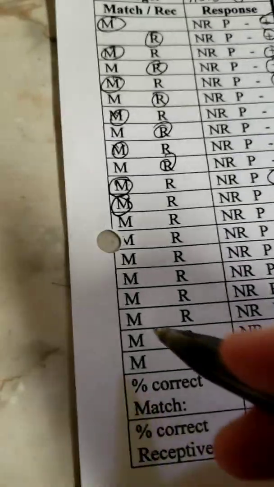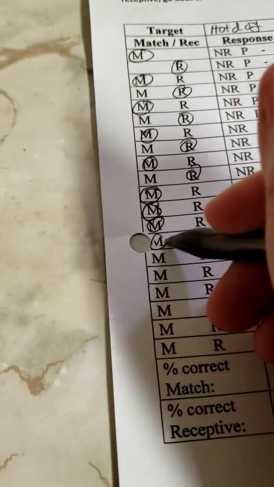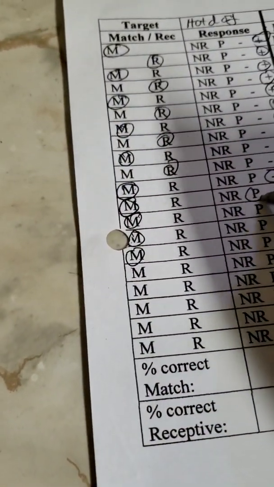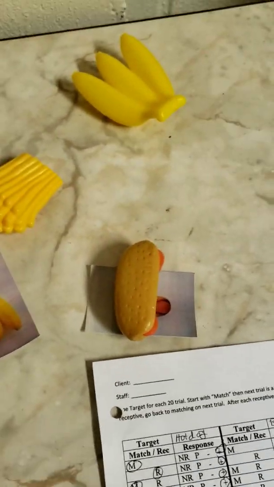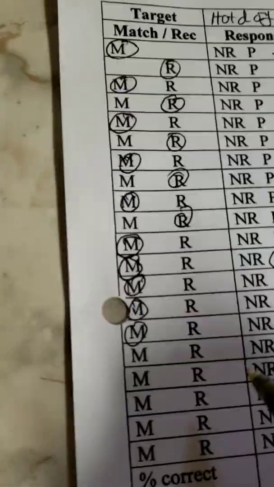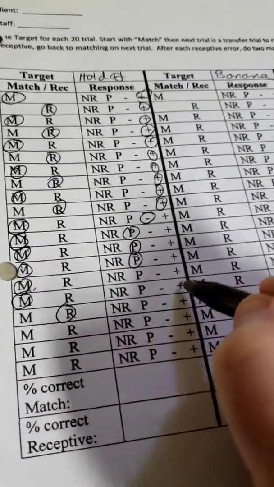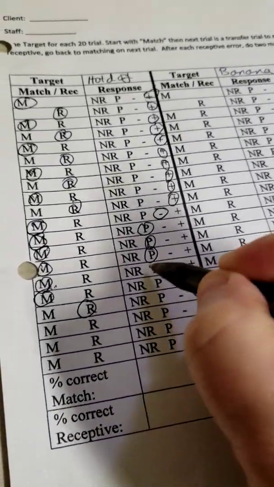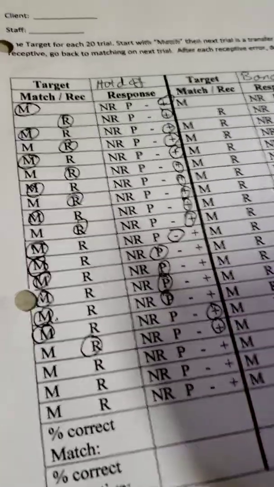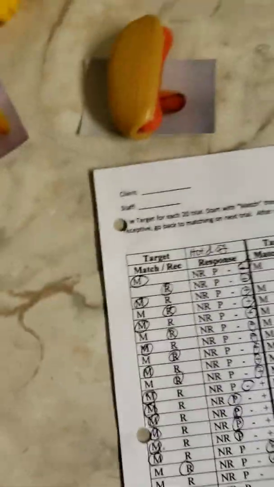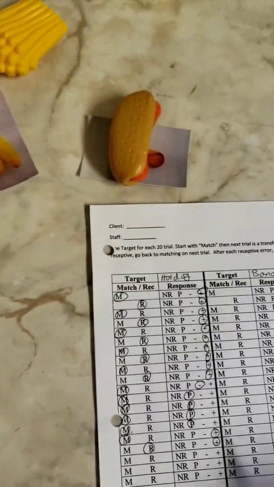So I did 3 matches in a row, and I actually did 3 prompts in a row. I'm going to come back to this again, match, touch hot dog, there we go. And hopefully I'm able to do a match to receptive now, and we got both correct at that point. This was a prompt. So that's in general how that should look.